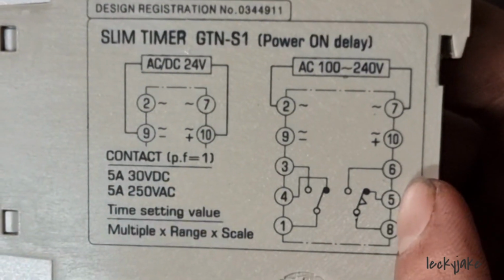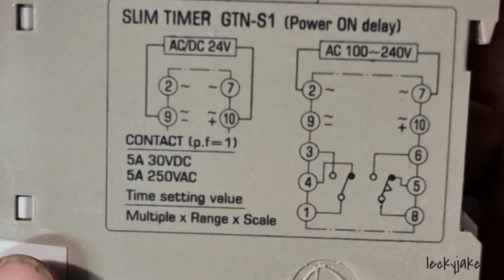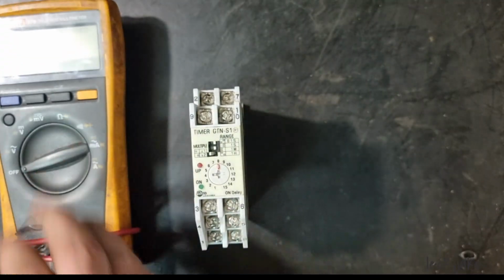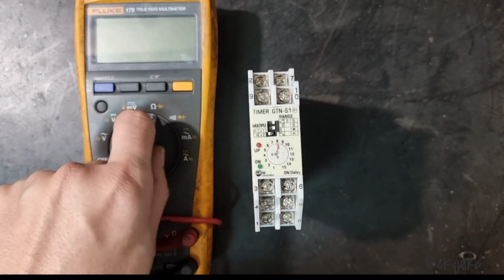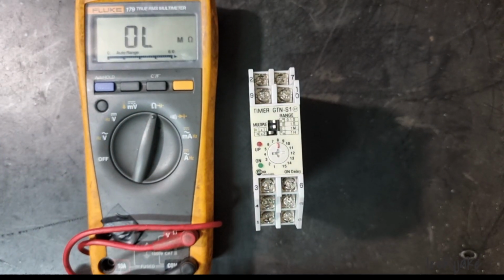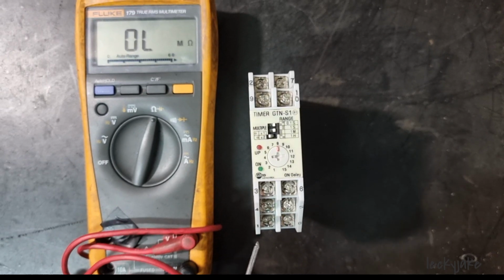To understand these symbols further, we will use the multimeter for better explanation. I'm using this Fluke multimeter, and we will use, of course, the resistance setting in checking the continuity of the normally open and normally closed contacts.